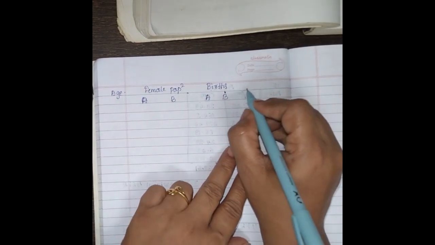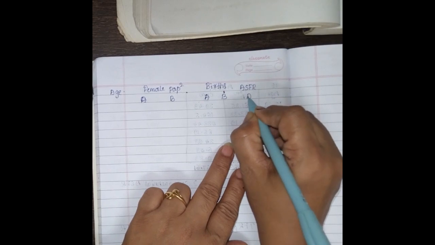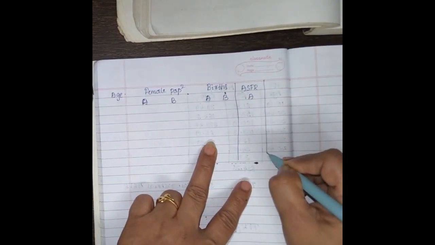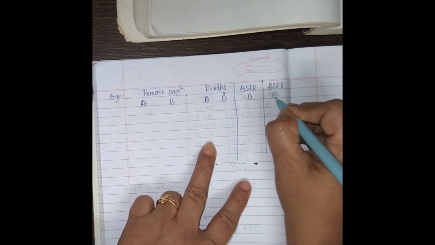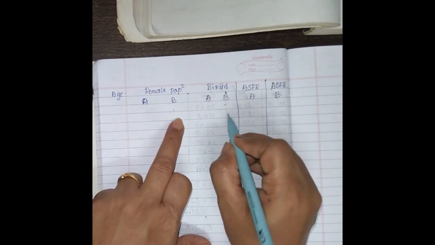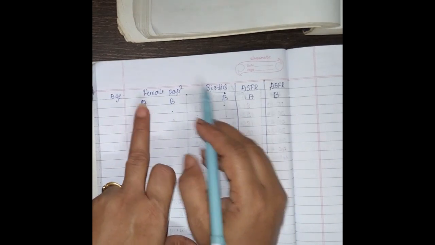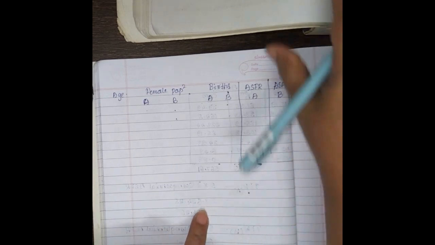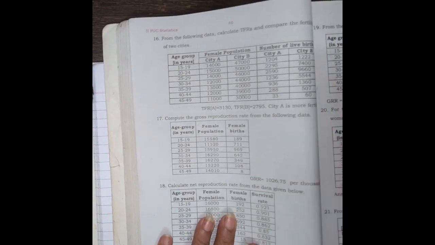Then what you are calculating: ASFR for city A, and ASFR for city B. This divided by this into 1000. This divided by this into 1000. The births divided by the female population into 1000. After that, just take the same as the previous problem.